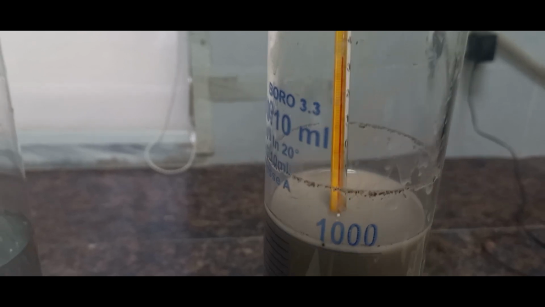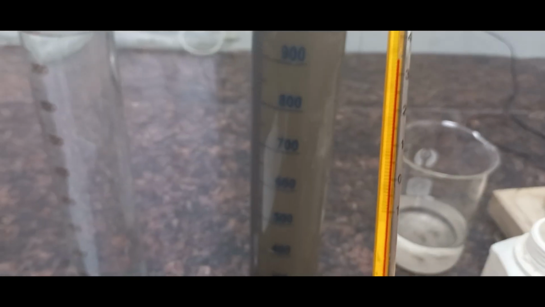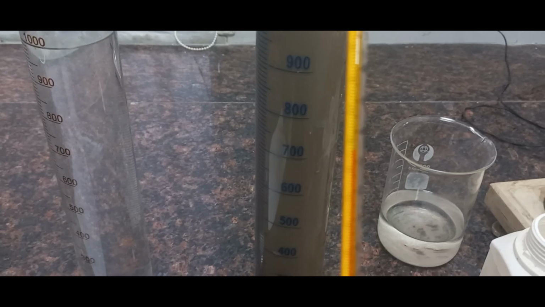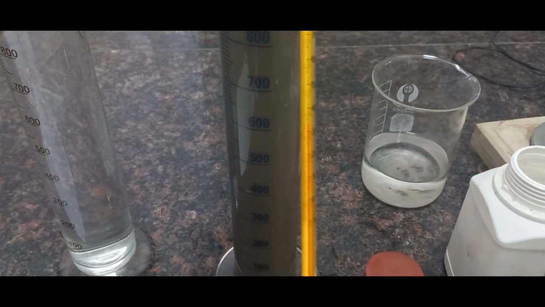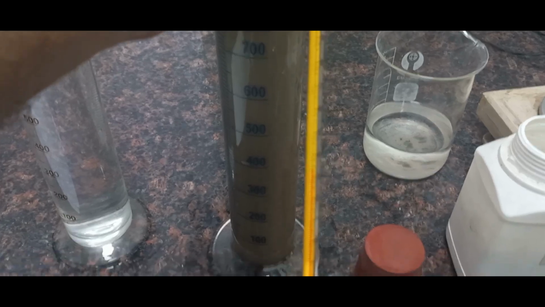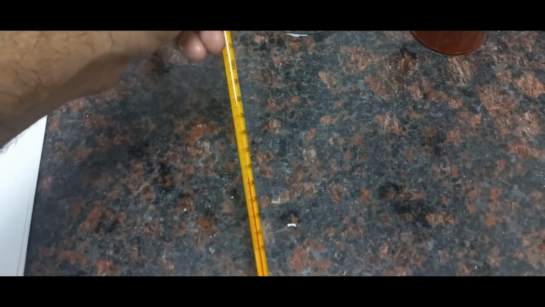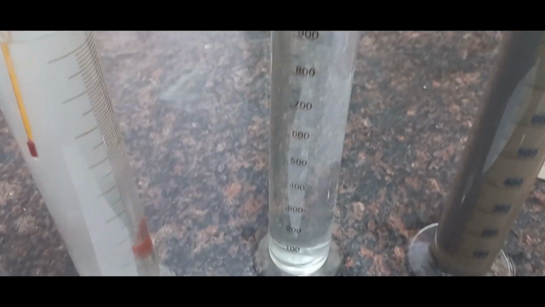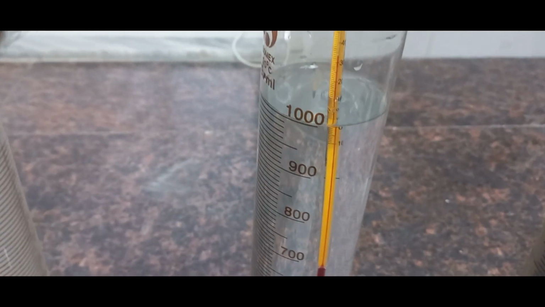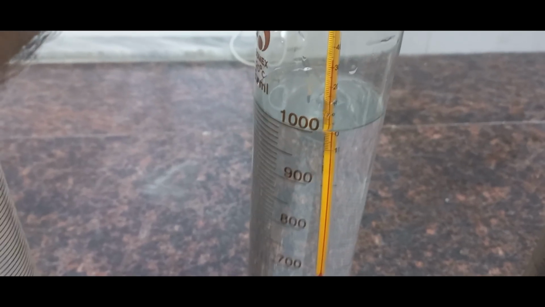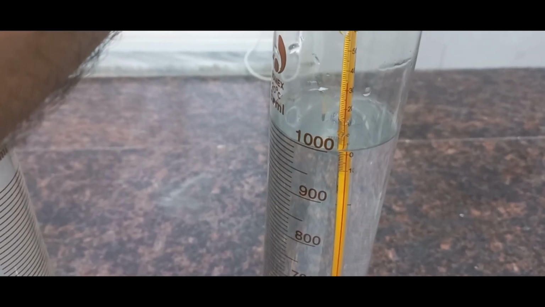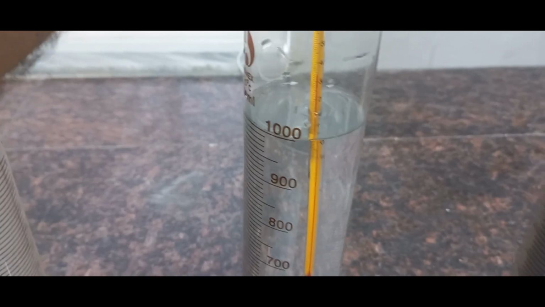As you can see, it is 33. We will take the reference solution cylinder temperature reading. Same, it is 33.